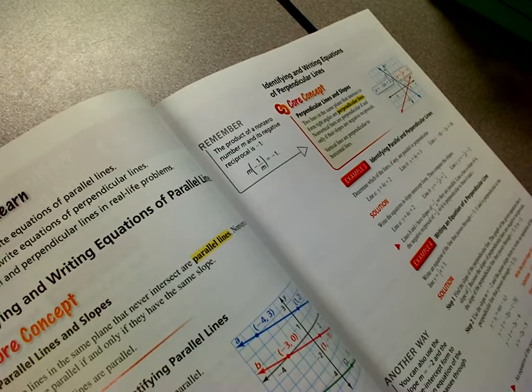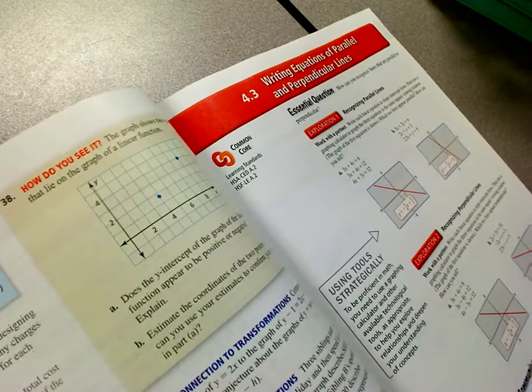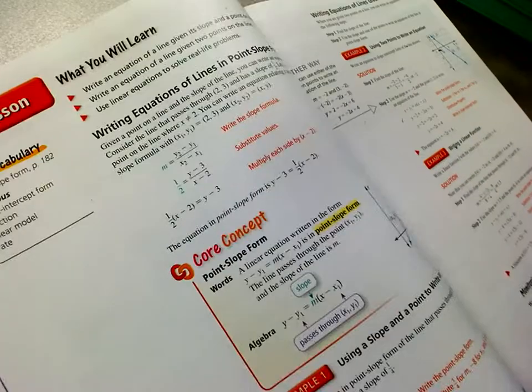This is for Algebra 1, and this is going over 4.2. Hold on, let me find it. Writing equations in point-slope form.